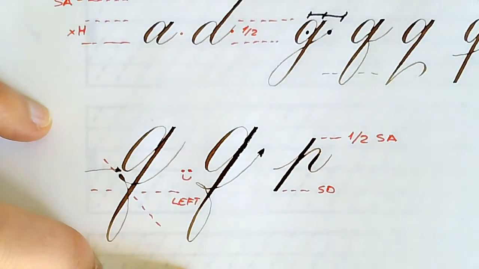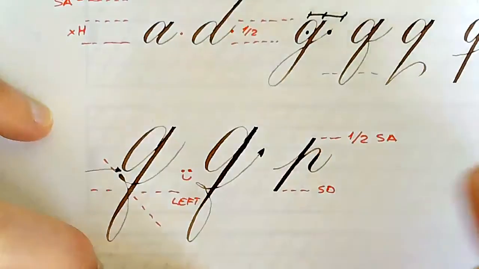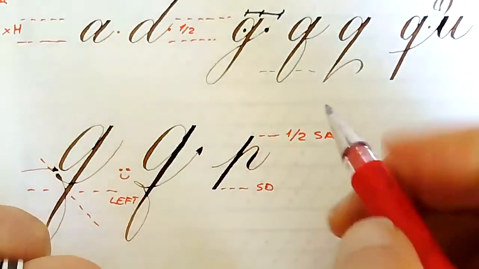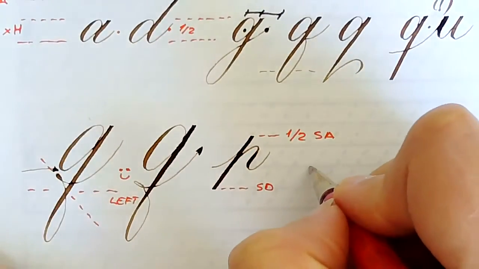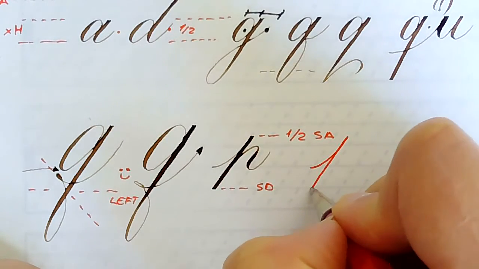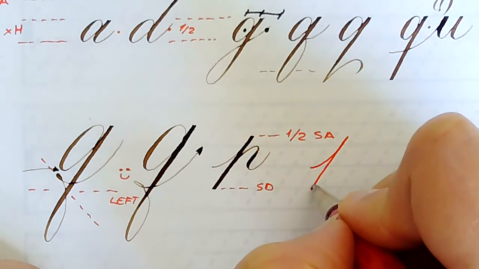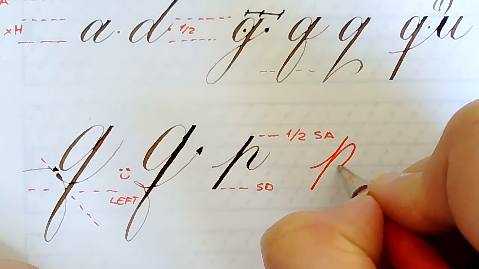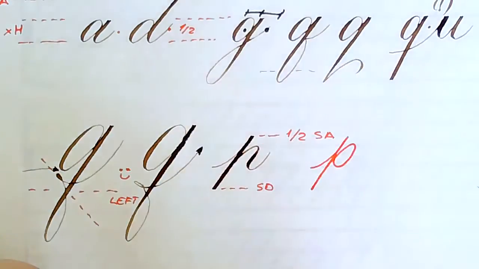Now there is a P that looks a lot more casual and very common in brush lettering, which is the round P. So this letter P looks like I'm going up and down. And if I'm writing cursive, I will do everything in one movement. And then I have an oval shape and I close the oval in here.